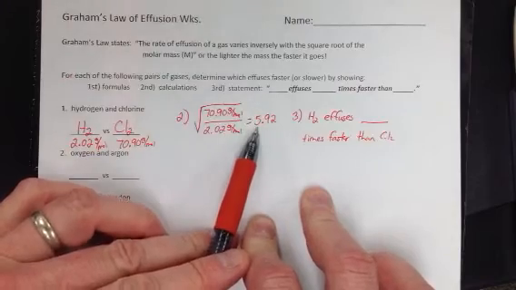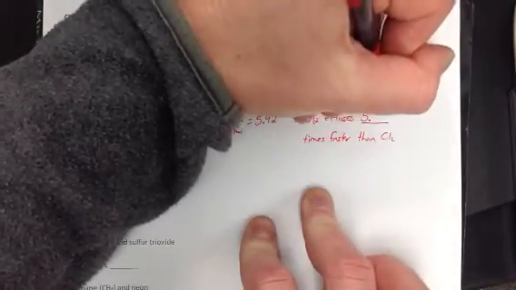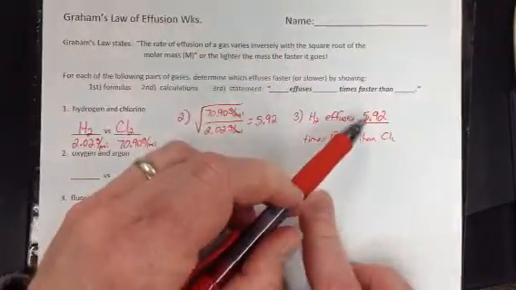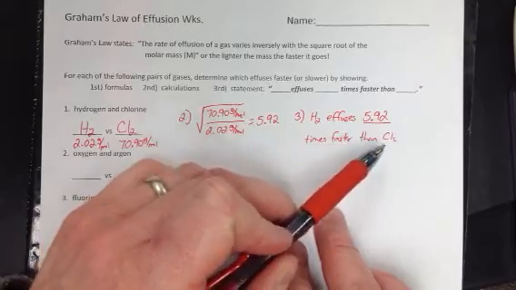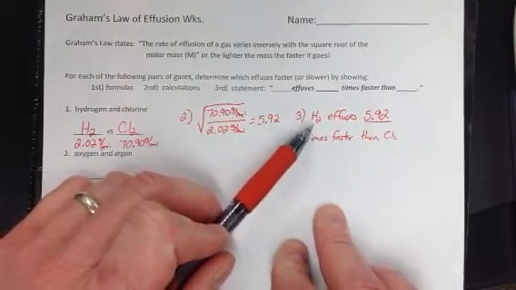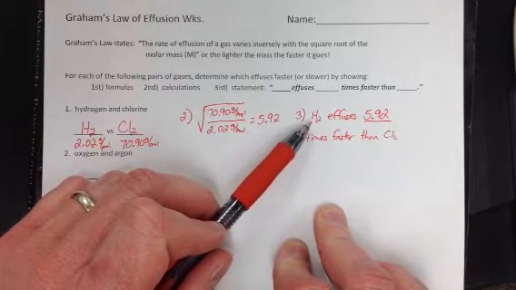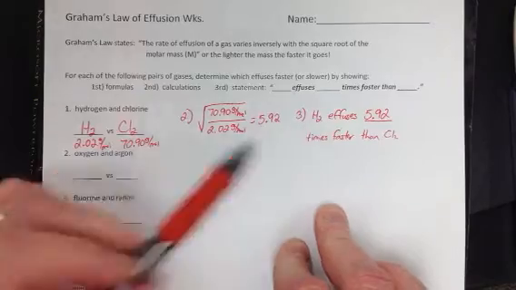How many times faster? That's what this calculation right here tells us. So hydrogen will spread out almost 6 times faster than chlorine. So if I have those 2 gases and they were racing each other, this one would win by a long shot just simply because it has a smaller molar mass.